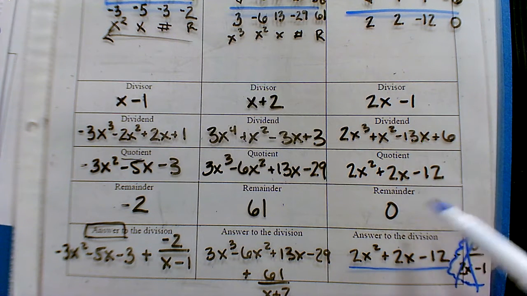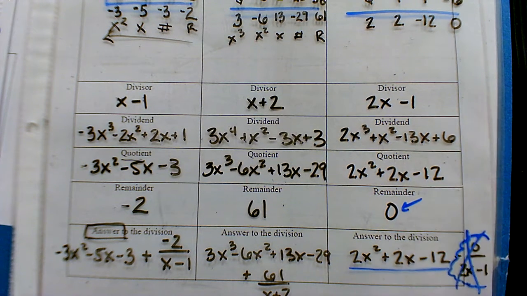I want to talk about this a little further because we're going to highlight it more tomorrow. If your remainder is 0, what's that telling you? If you have absolutely nothing left over, it's a factor.